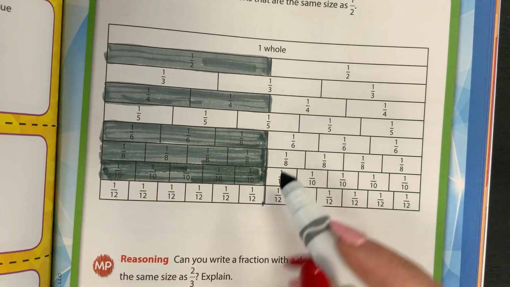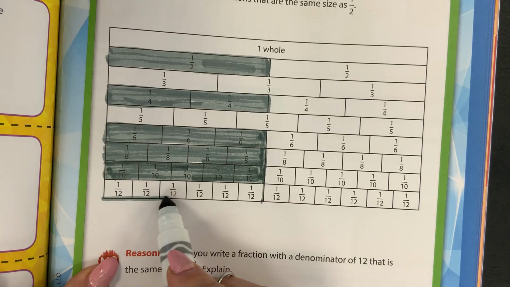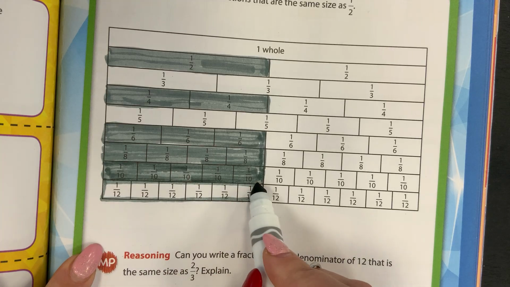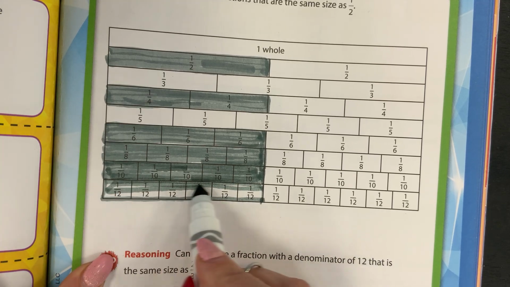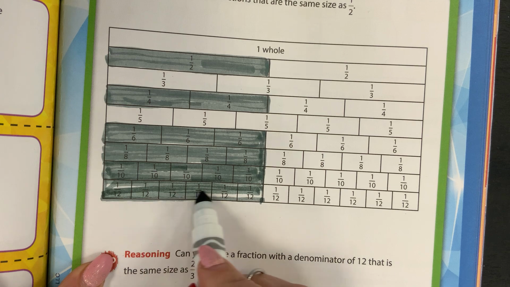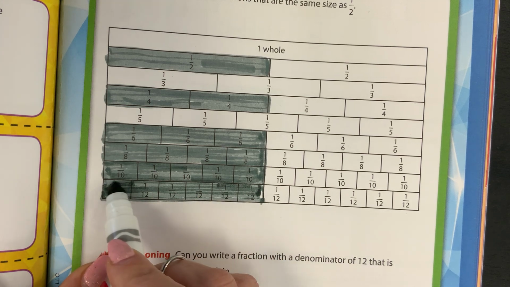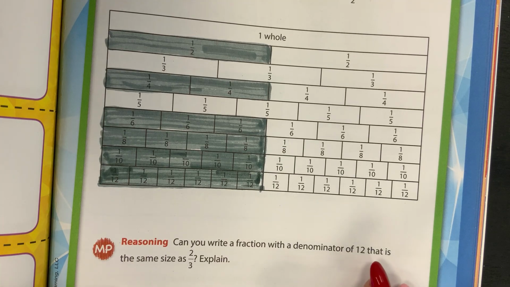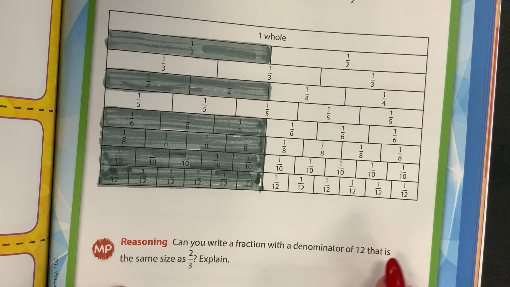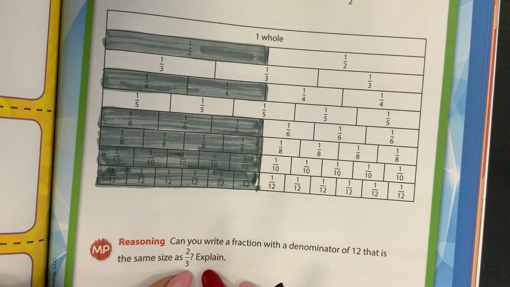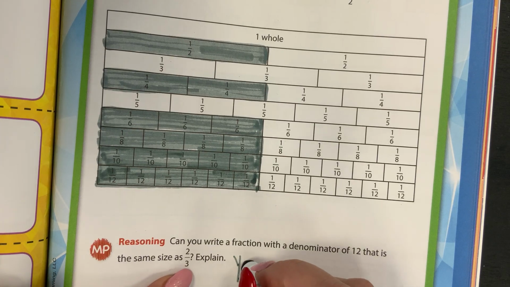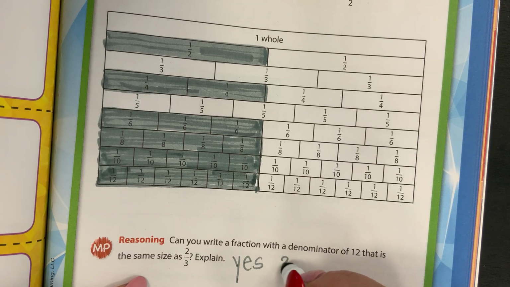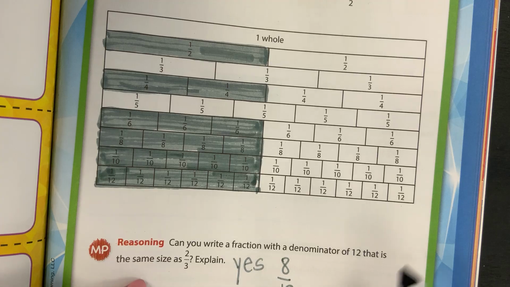12ths. How many 12ths are in a half? 1, 2, 3, 4, 5, 6. Okay. Can you write a fraction with the denominator of 12 that is the same size as 2/3? And the answer is yes. It can be written as 8/12. Okay.